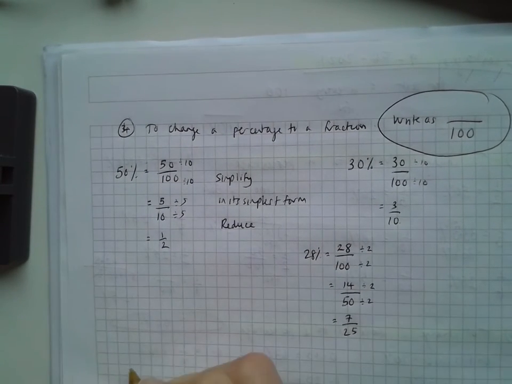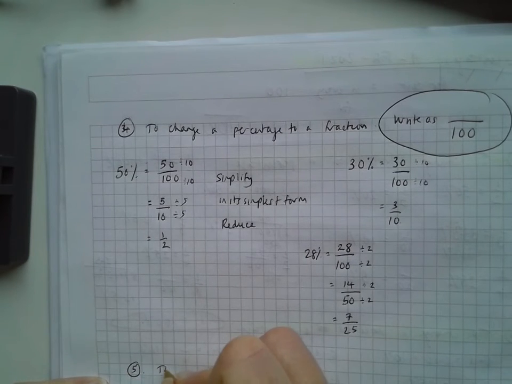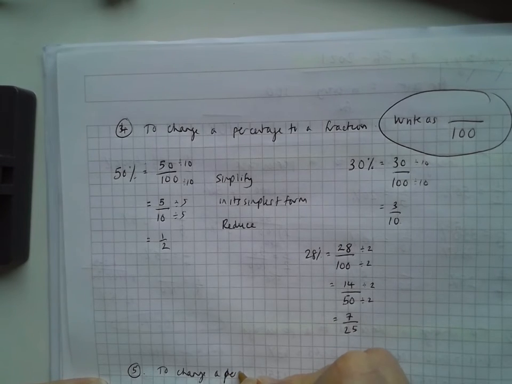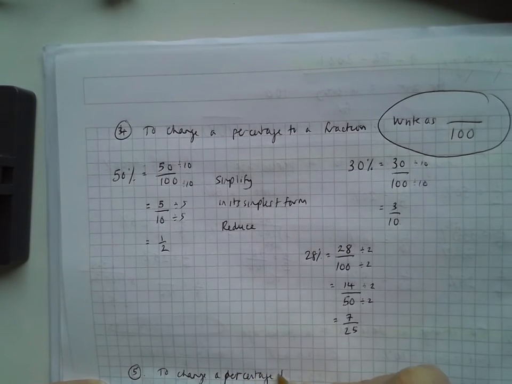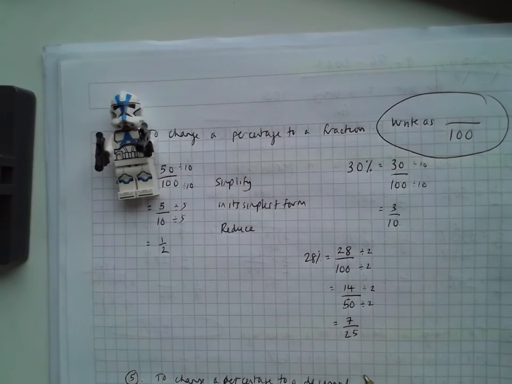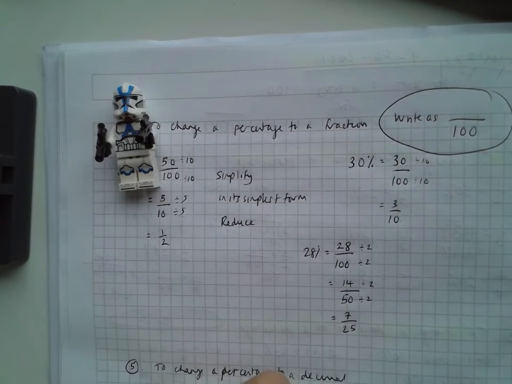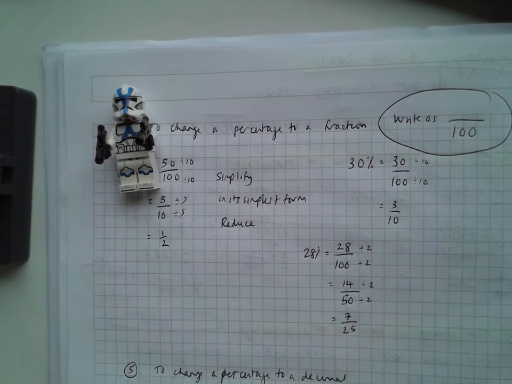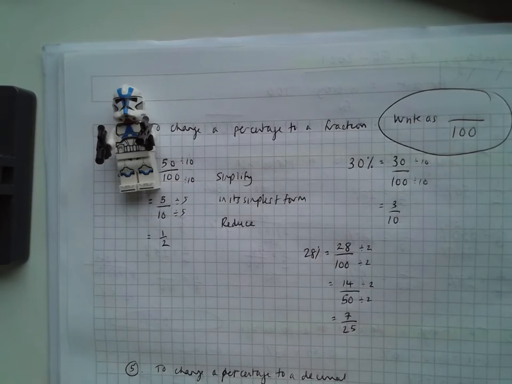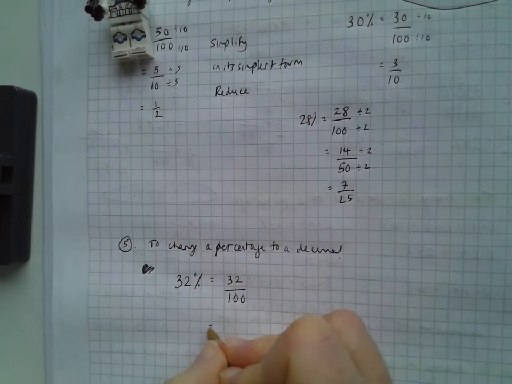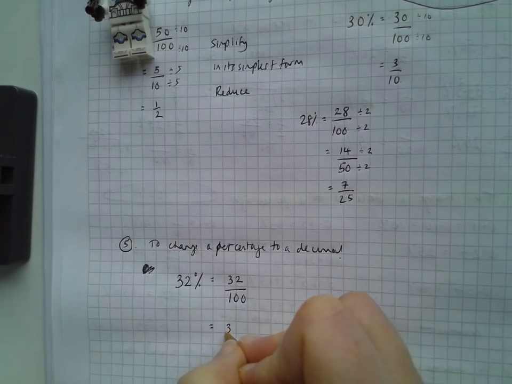And finally, changing a percentage to a decimal. Okay, well, it's a similar thing. 32% is 32 over 100. And 32 over 100 means 32 divided by 100.